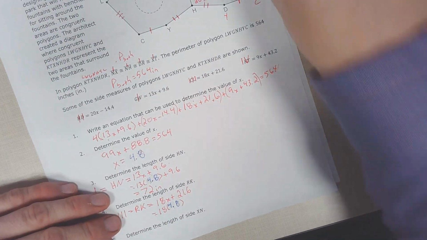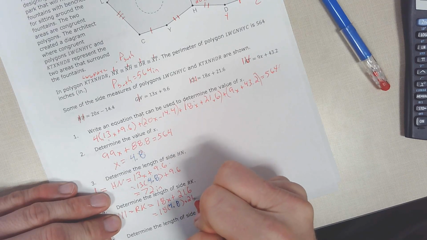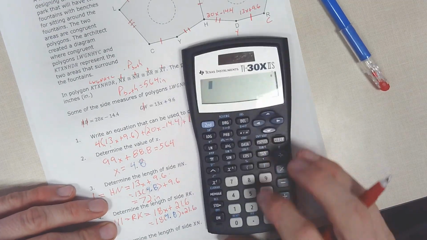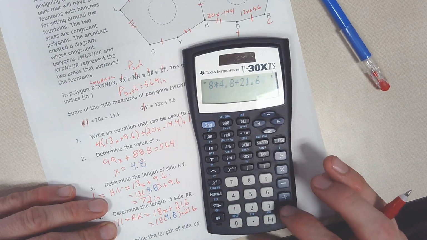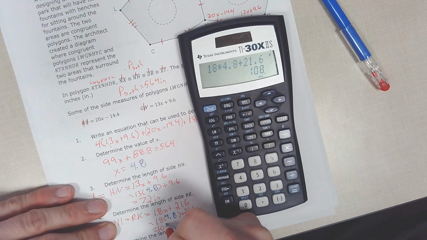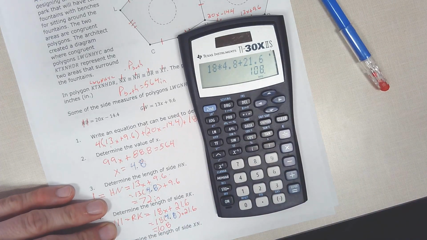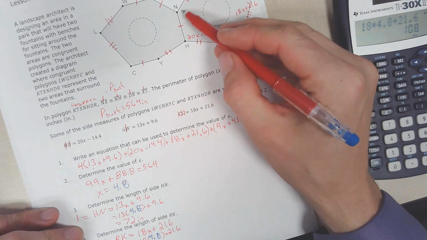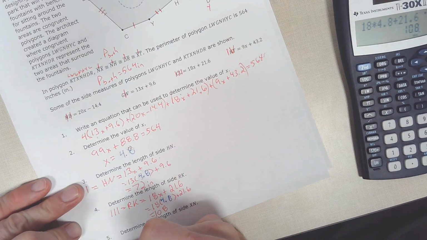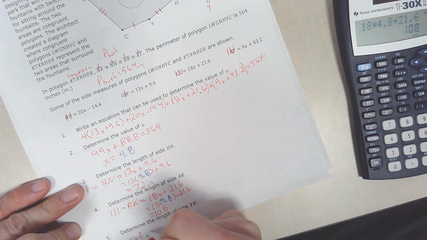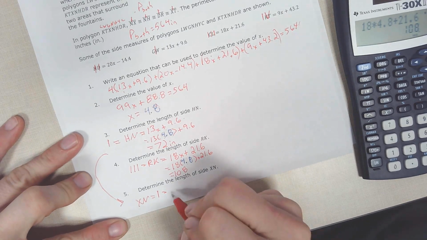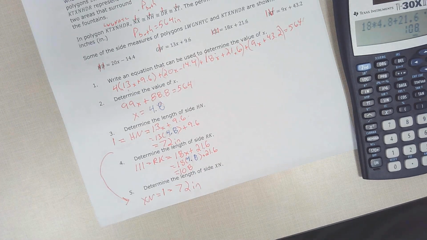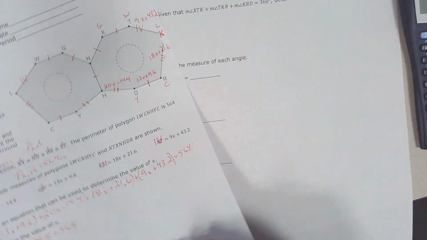Okay, 4.8 plus 21.6. All right, so 18 times 4.8 plus 21.6 equals 108. And then finally, we have number 5, xn is a single arc. Xn equals a single length, which is already determined as 72 inches.